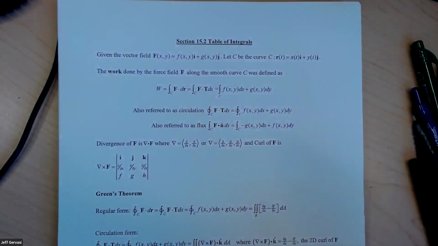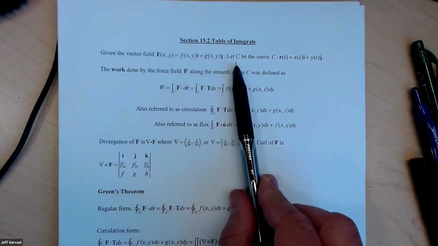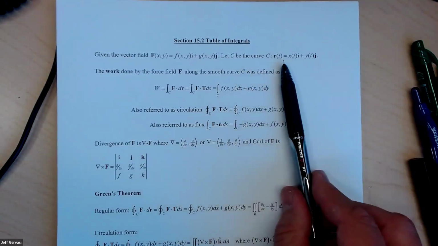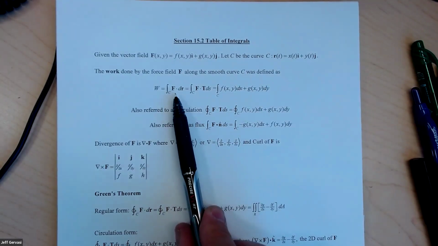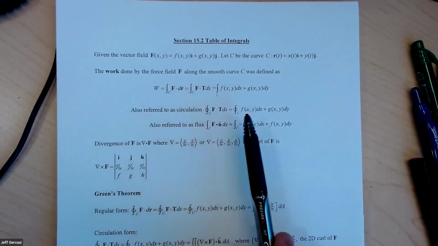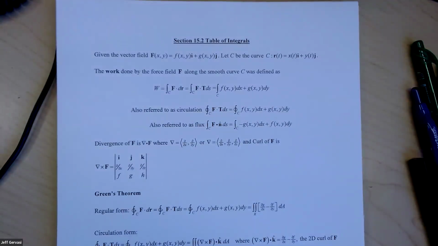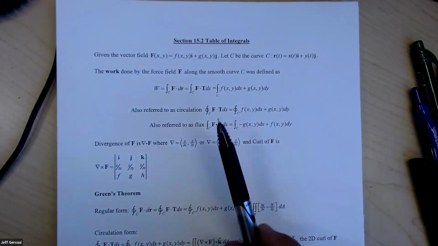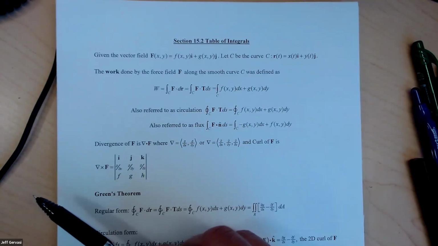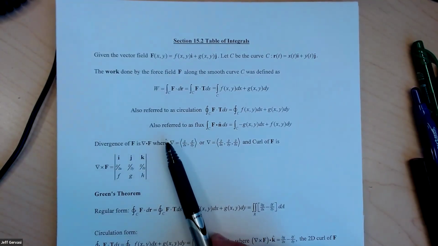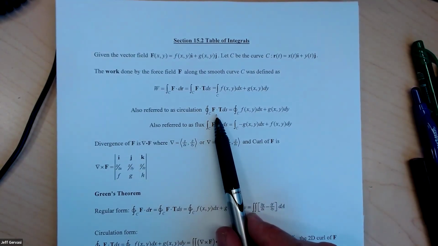And just as a reminder, if a vector field is given like this, for C given by the vector valued function R of t, then we showed in a previous lecture that all three of these integrands represent work, right? We imagine that an object is moving along the curve C under the influence of some force field, okay? So we showed in a previous video that these three integrands are all equivalent to each other. And we also said that if the curve C is a closed curve, then this particular version of the work integral is often referred to as circulation, okay?